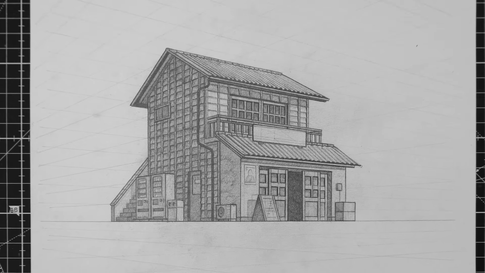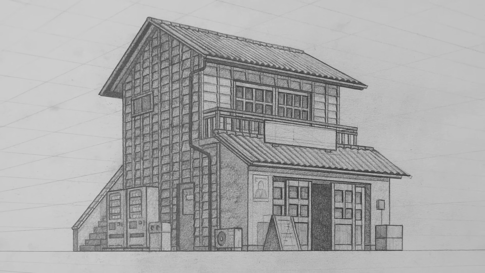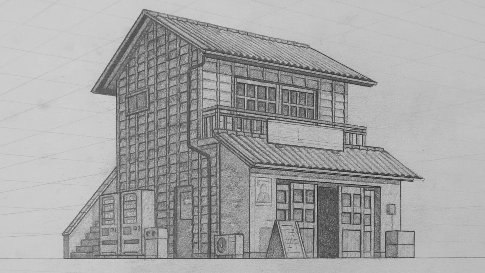In this video, I'm going to show you how to create this drawing of a building in two-point perspective, step by step. Oh yeah!